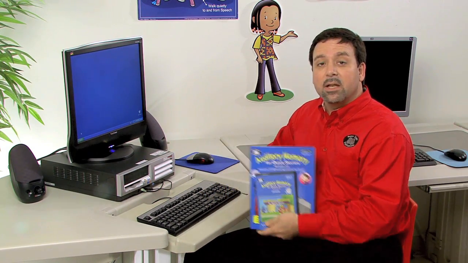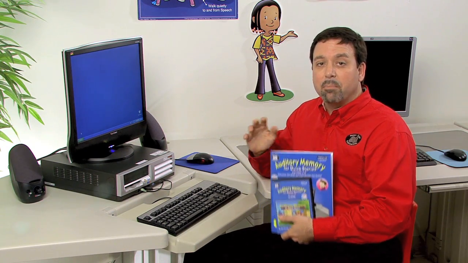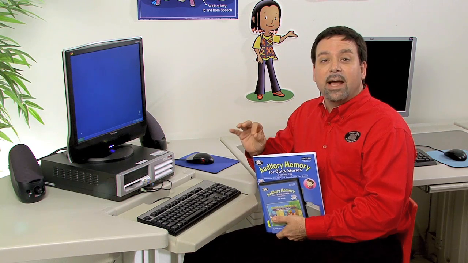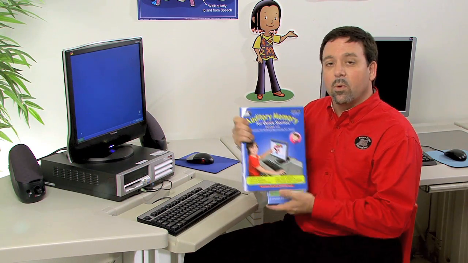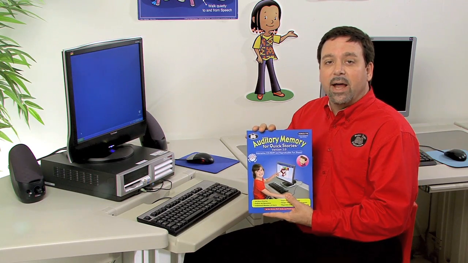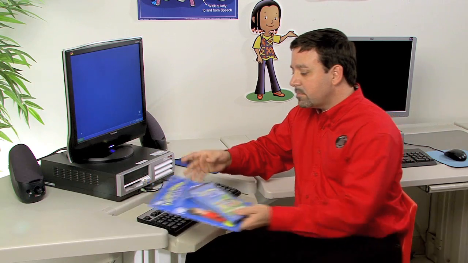Now, we can use an unlimited number of students with this program. We have 4 levels of difficulty per story. It keeps track of your students' progress, and the reproducible stories and pictures in the workbook allow for carryover practice or therapy activities while you're there in your sessions.